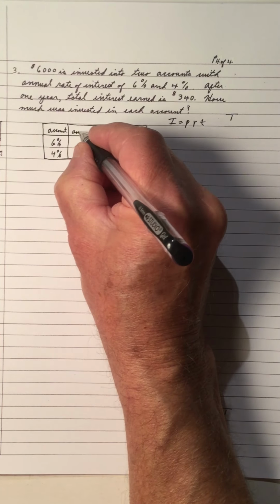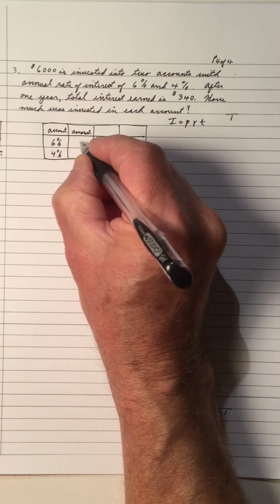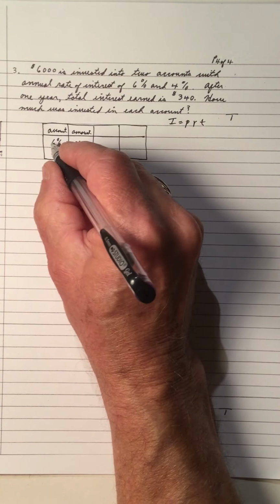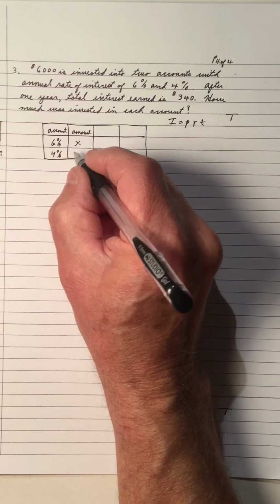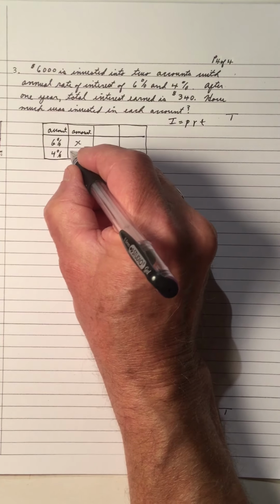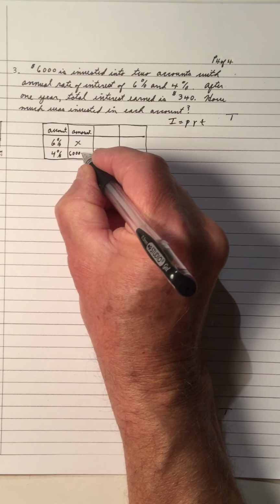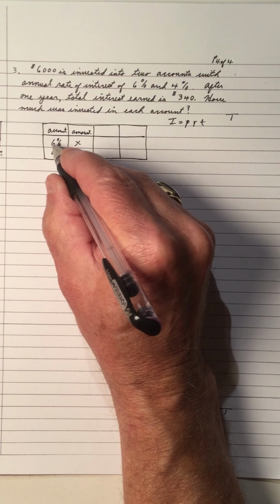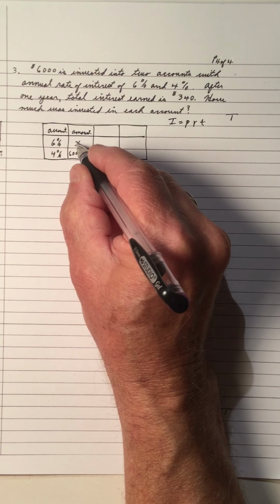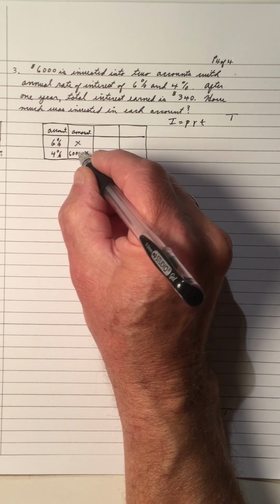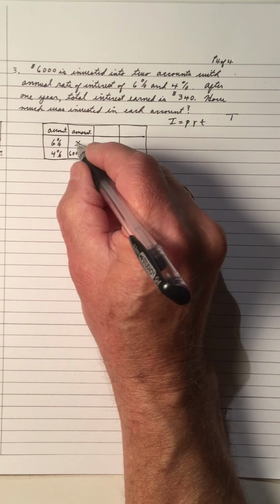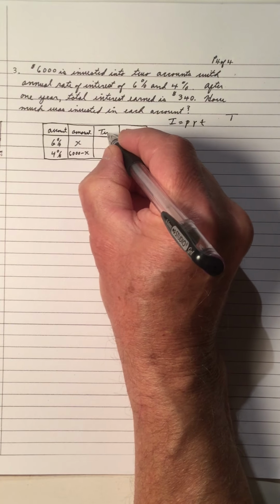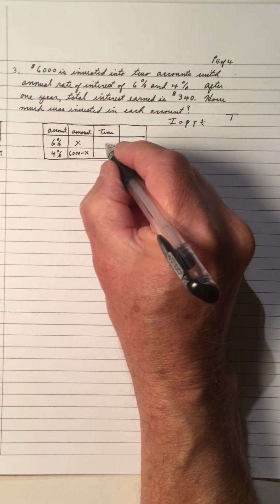And how much we're going to put in each? Well, it doesn't make any difference which one you call x. So if you call x the amount put in at 6%, then the other is 6,000 minus x. So whatever you put in, if you put 4,000 in here, then 6,000 take away 4,000 would be 2,000. So it's x and 6,000 minus x. And the time is 1, after 1 year.